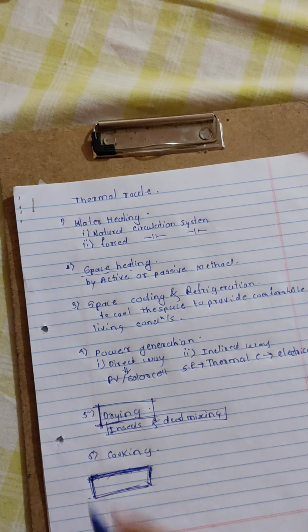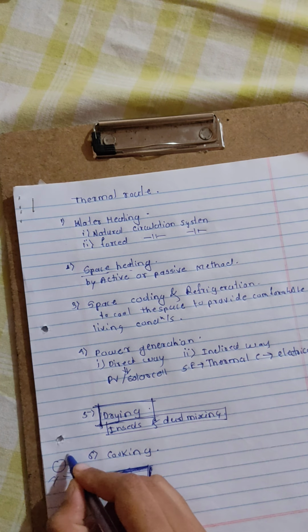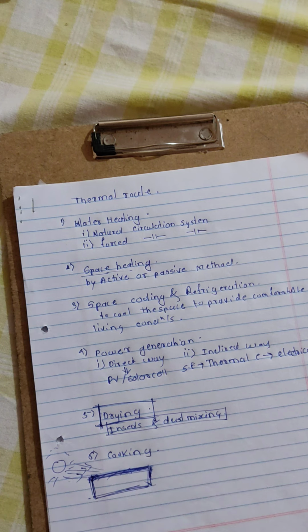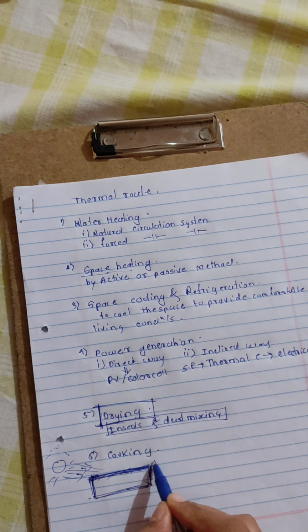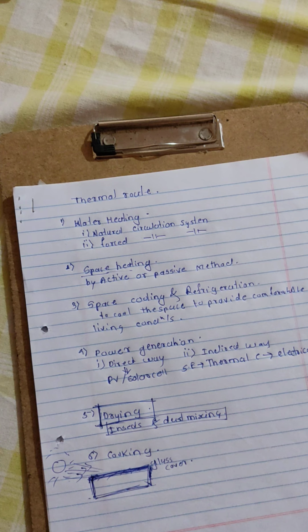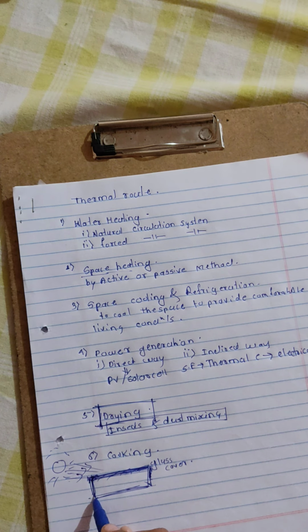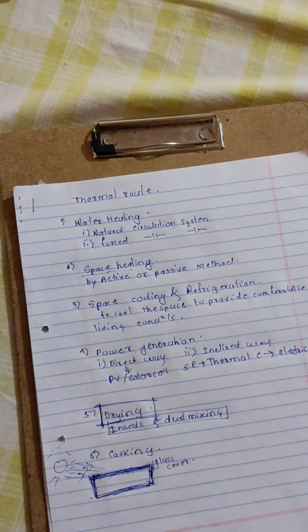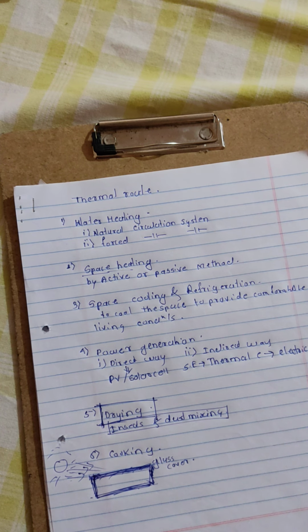The solar radiation enters through one or two glass covers. This is the glass cover on the top of the box, meaning this cooker, and reaches the box of typical size and shape where cooking takes place.